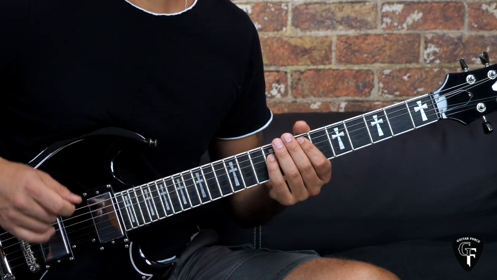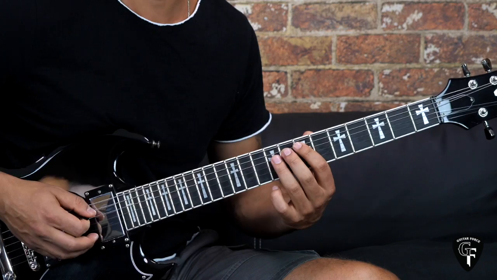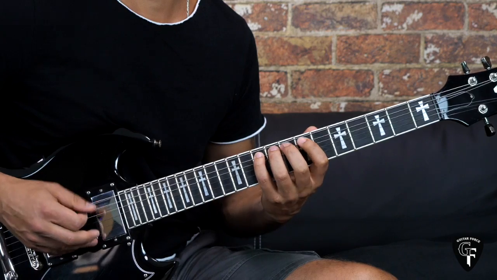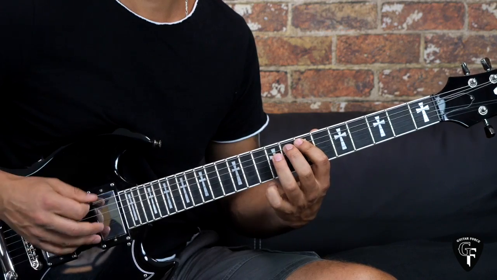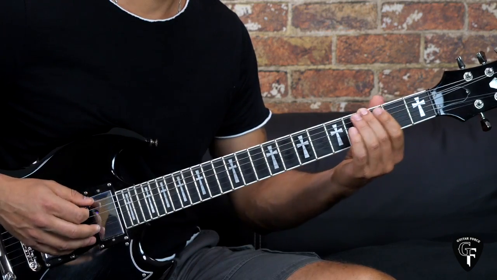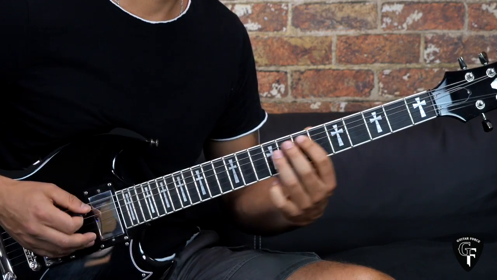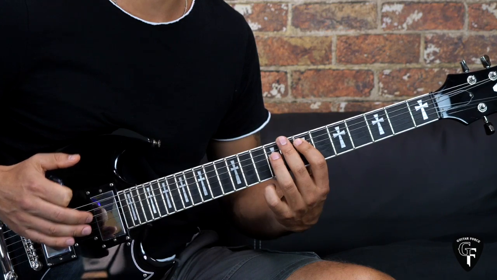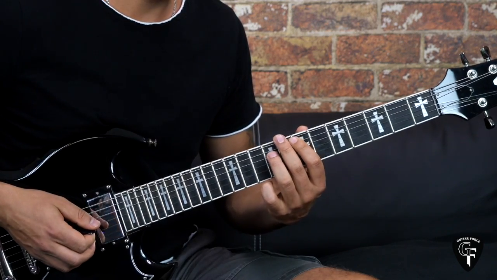Now we're going to move on to the verse. So again, let me just play it through, and then we're going to break it down. So it goes like this. All right, so here again we have two guitars going on at the same time, and they play slightly different variations of the same riff. But let me explain the first guitar.